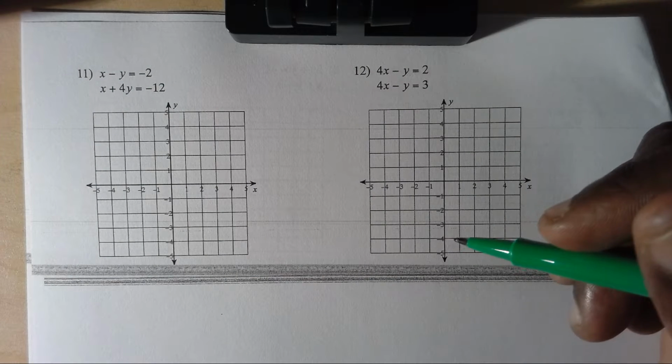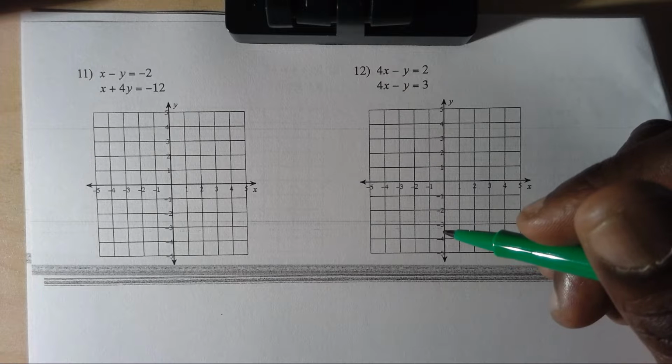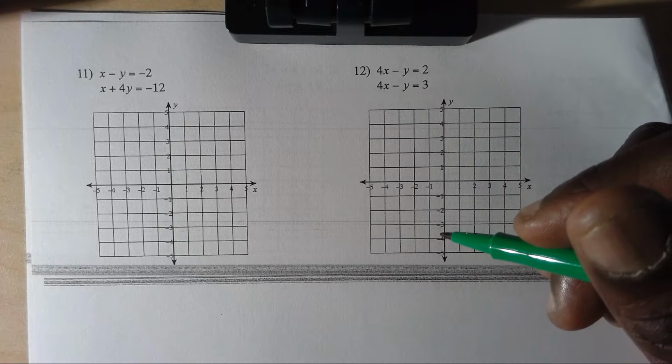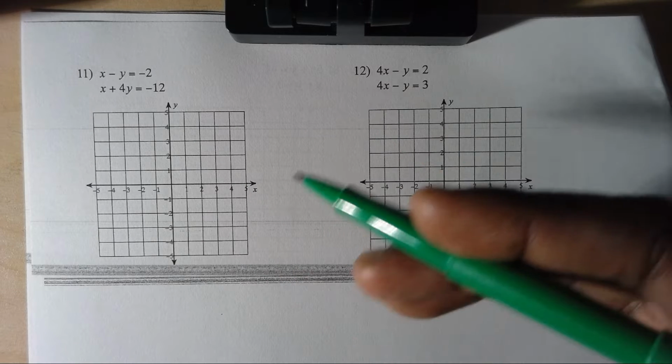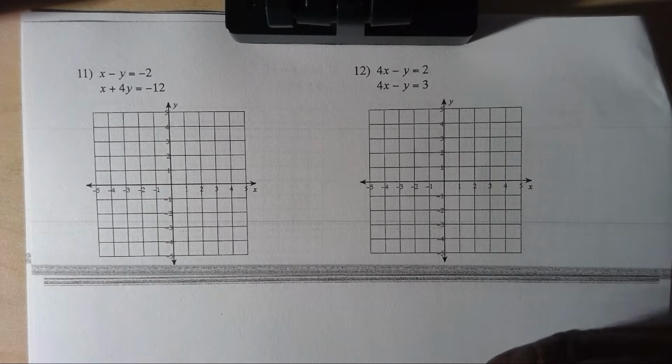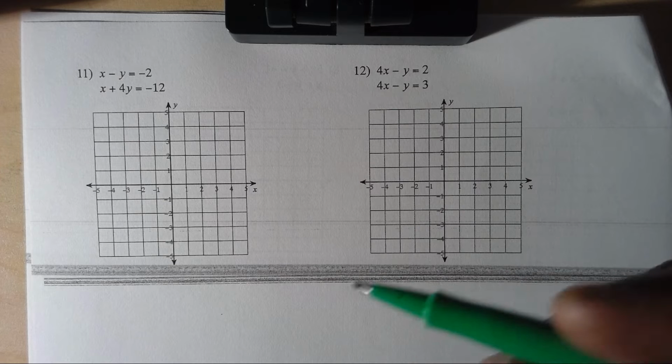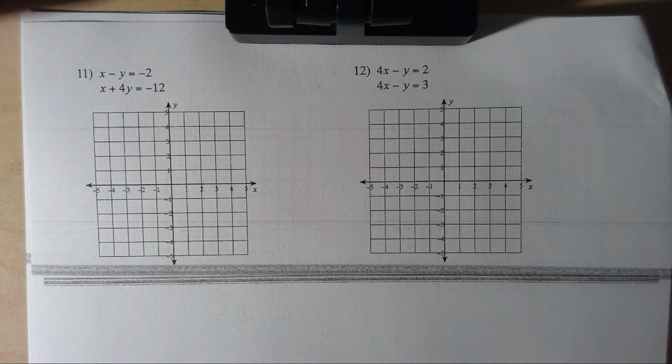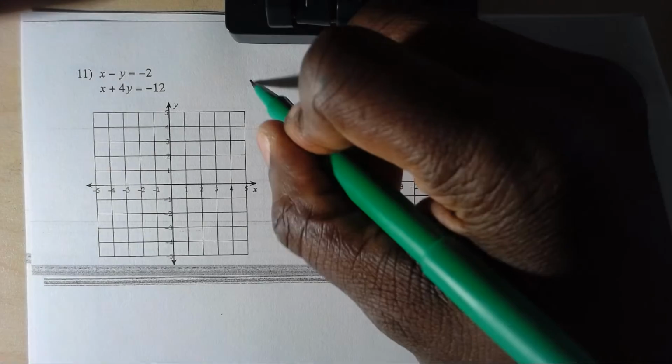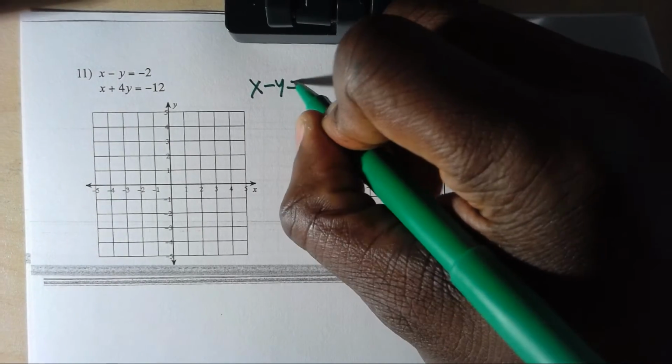Okay, for the next example of solving linear systems of equations, in two variables of course, I wanted to use an example where it wasn't in slope-intercept form, right? Because it's a little more work. So let's go through the process of putting them in slope-intercept form and then graphing them. I'm going to start with x minus y equals -2.